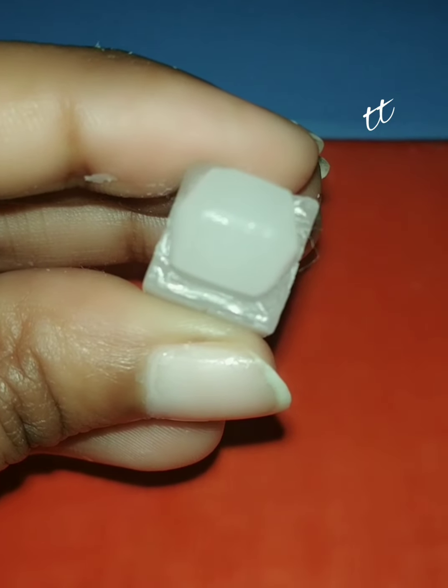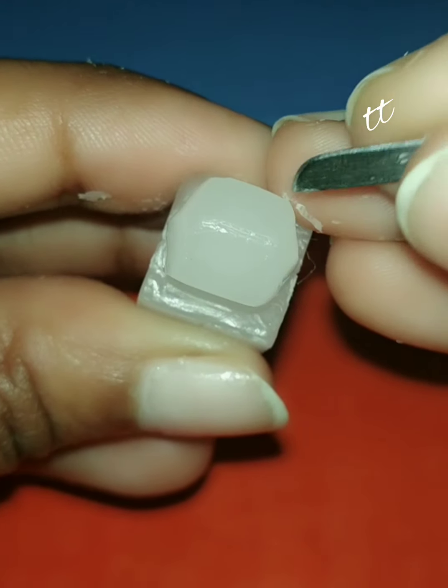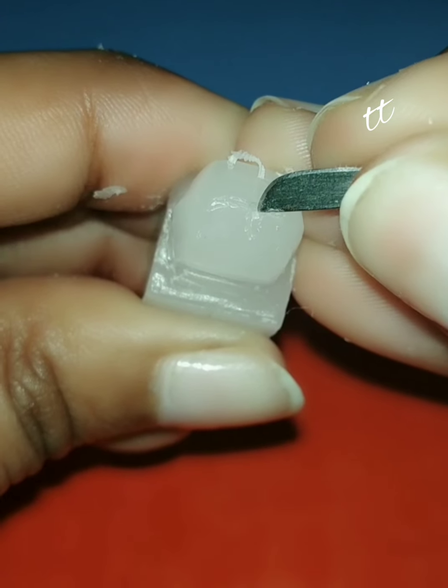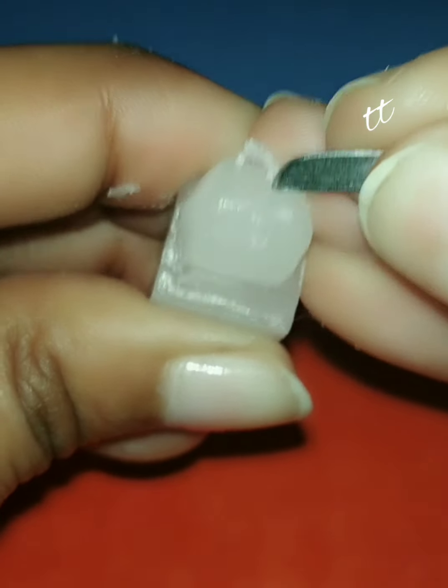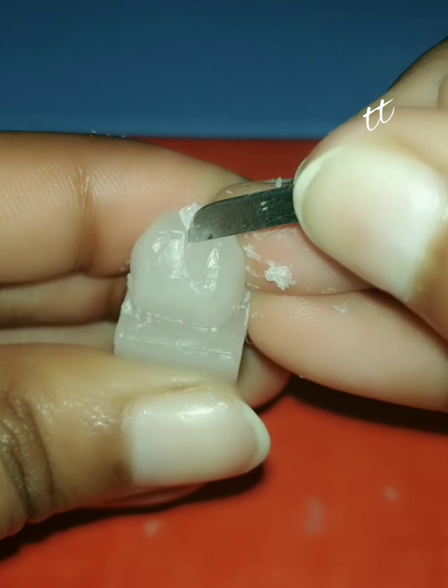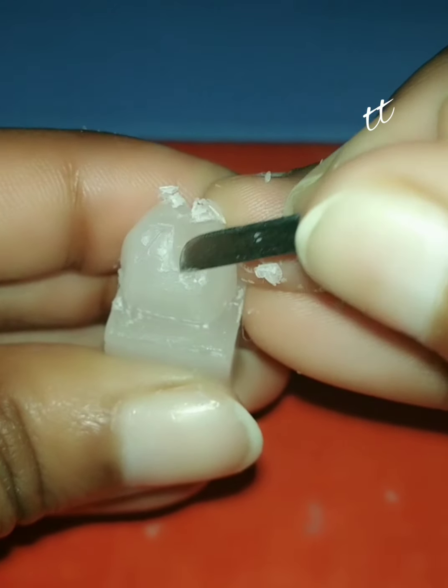Now for the occlusal aspect of the maxillary first premolar. It resembles roughly a 6-sided or hexagonal figure. So we have to carve the 2 cusps, buccal and lingual.